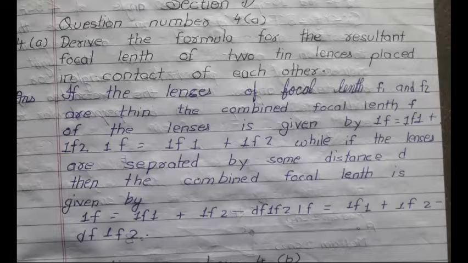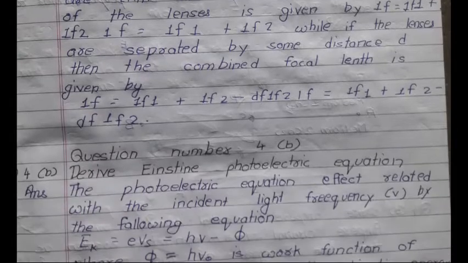If the lenses are separated by some distance d, then the combined focal length is given by 1/f = 1/f1 + 1/f2 - d/(f1 f2).